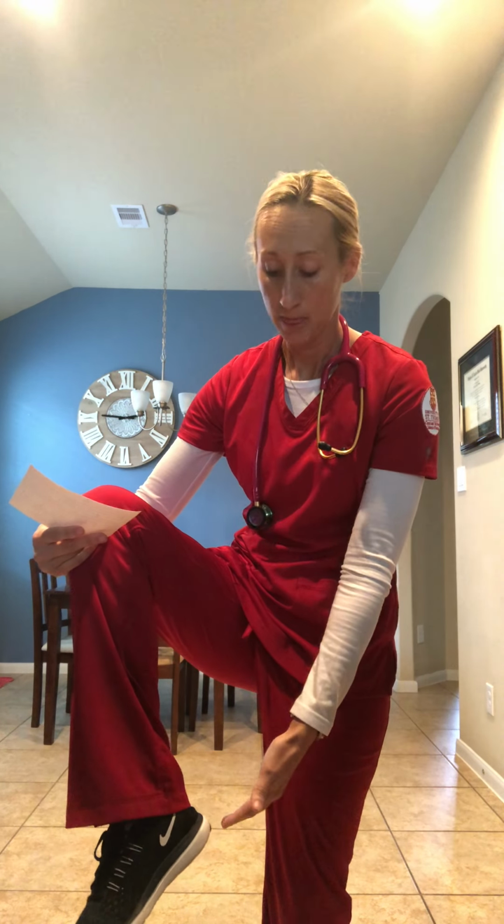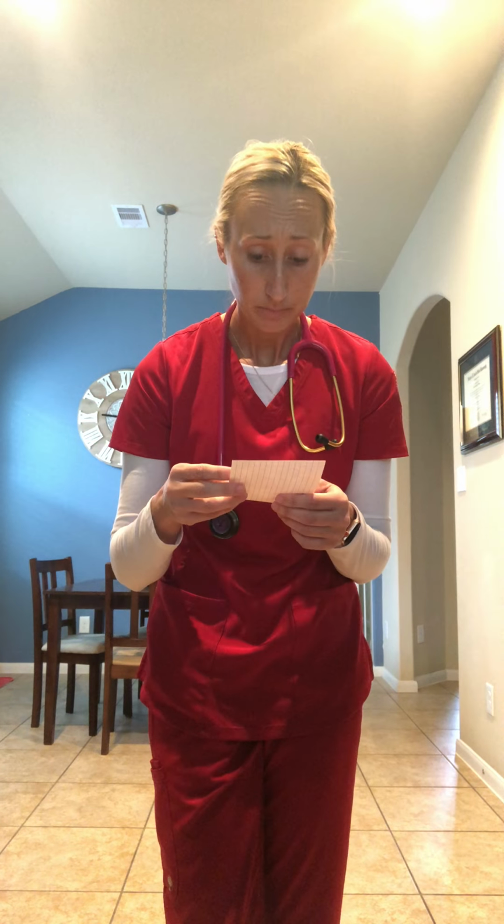Next, I'm going to test deep tendon reflexes. The first one, I would start with the plantar. I would run the reflex hammer from the heel to the ball of the foot, and I would expect a little flexion from the foot for that reflex. I would do that on both sides, and I would say that that reflex was intact.